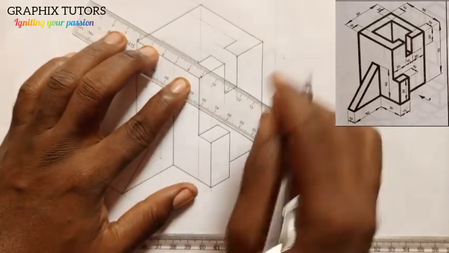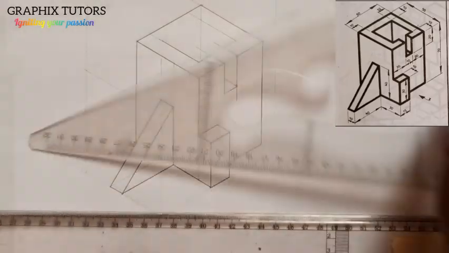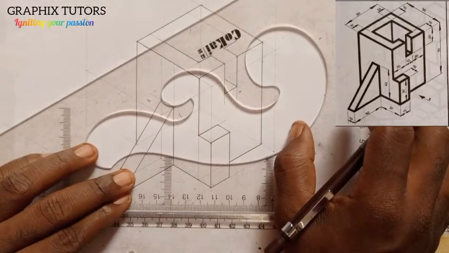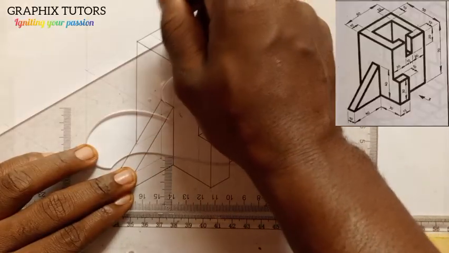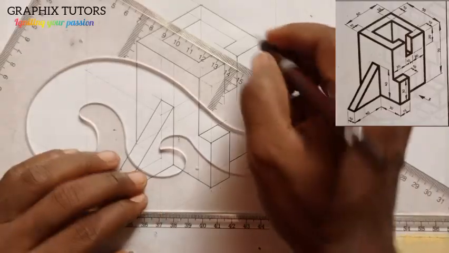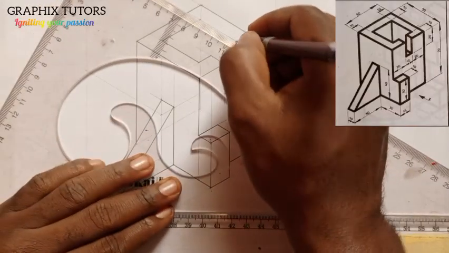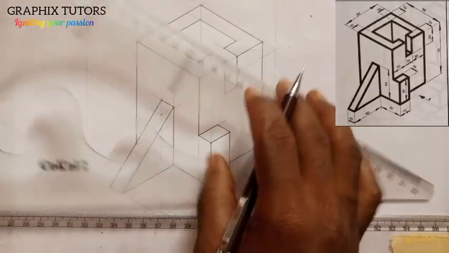Right, and I can easily use my T-square, then I'll close it up, then I'll come here also and close it up. Now this is what we have here.